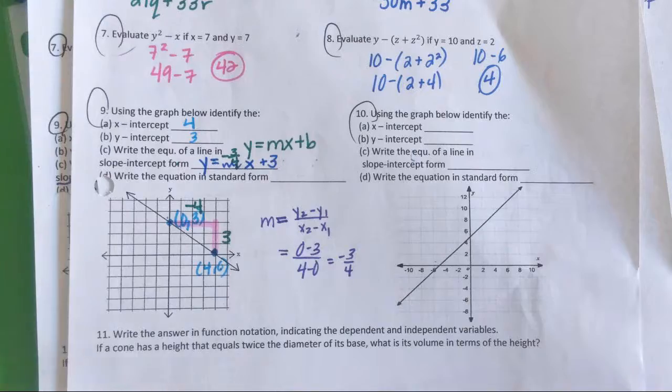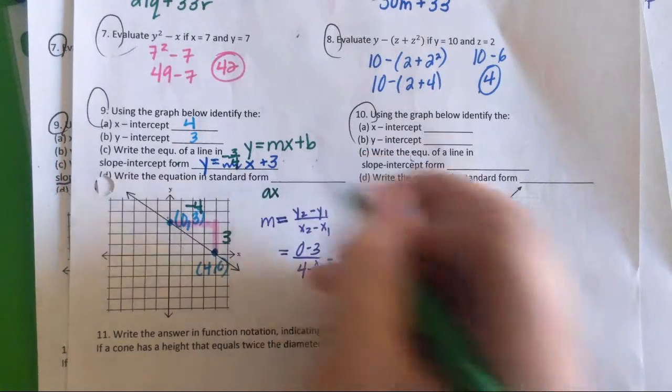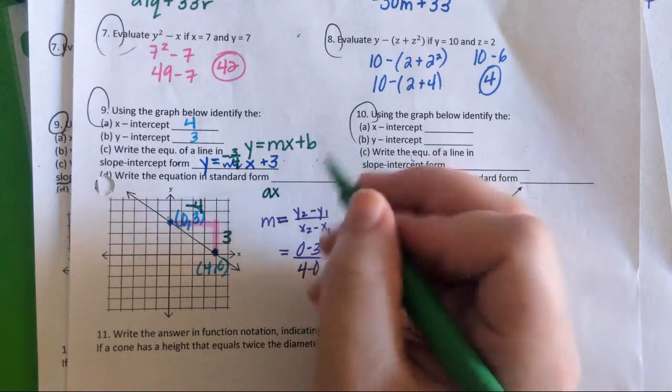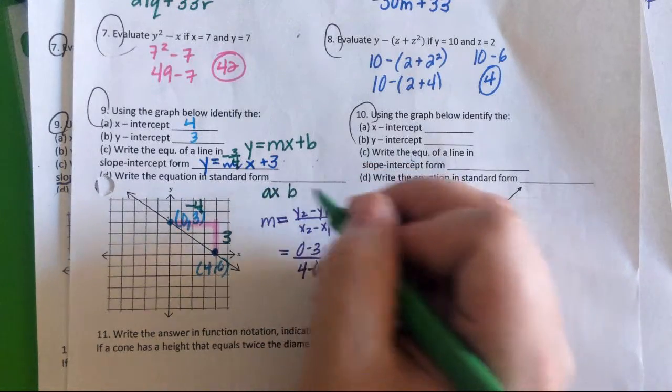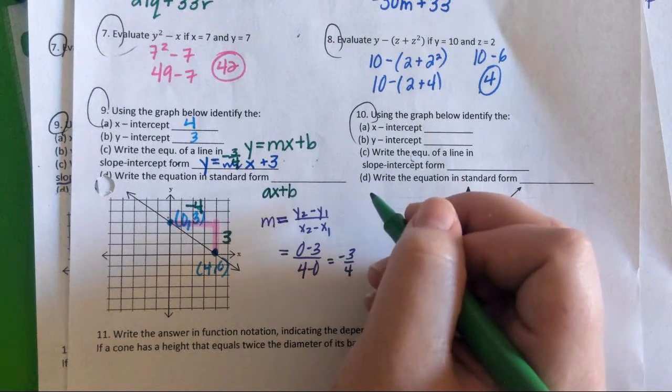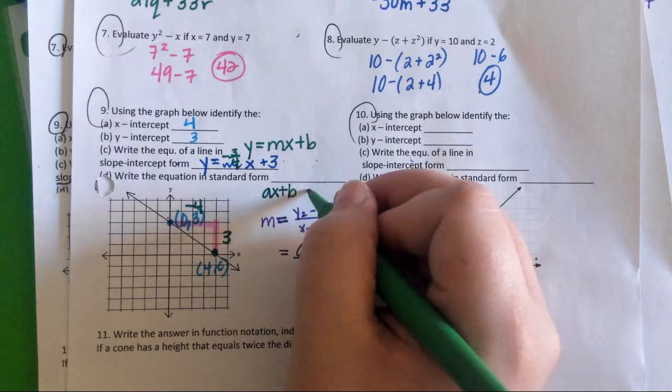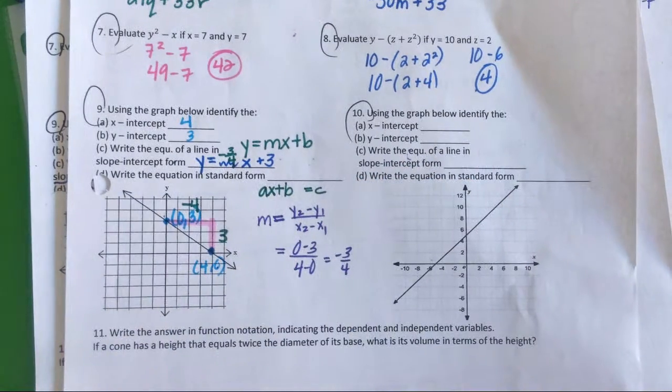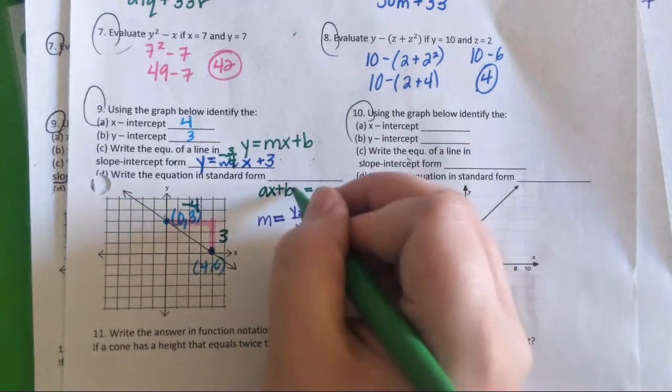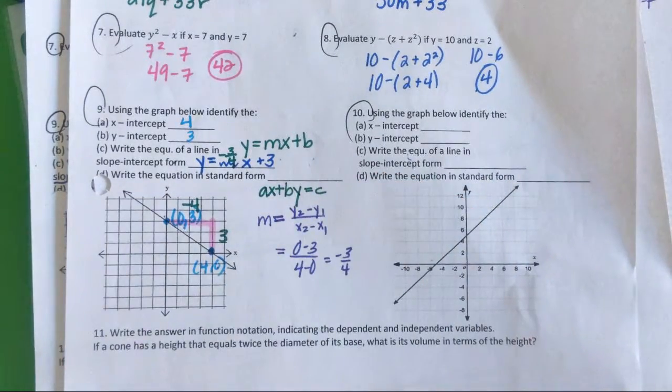So you think it's AX and then what? You were so close. Okay, AX plus BY equals C is standard form.